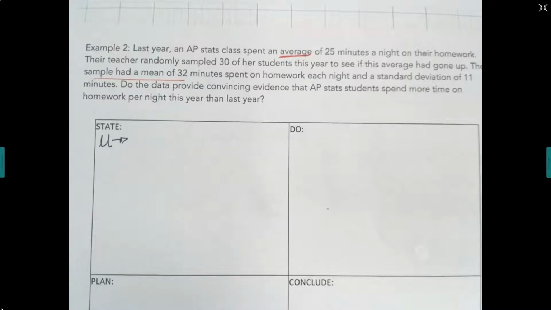So what we're really looking for is the true mean time spent on homework by AP Stats students this year. The true mean time AP Stats students spend on homework each night, and it is in minutes, so we want to make sure we make mention of that this year. Okay, so that's our parameter, what we're trying to decide.